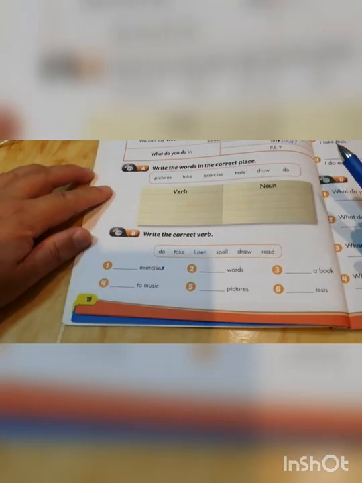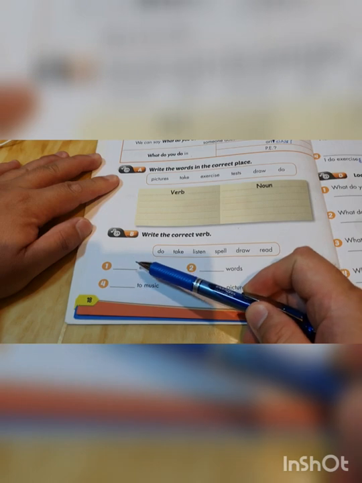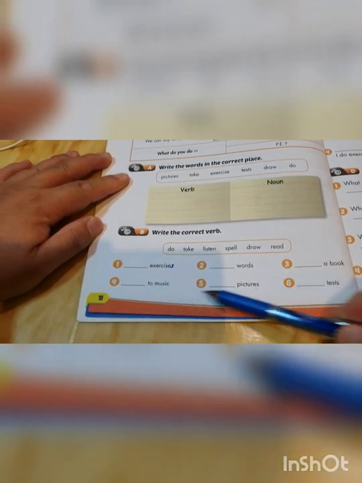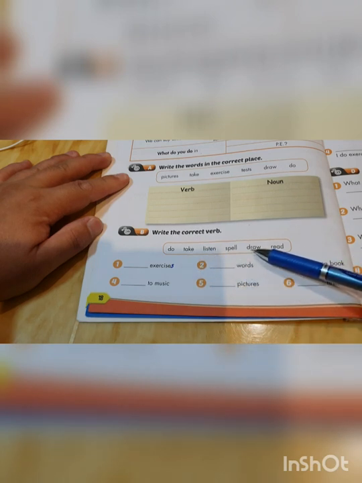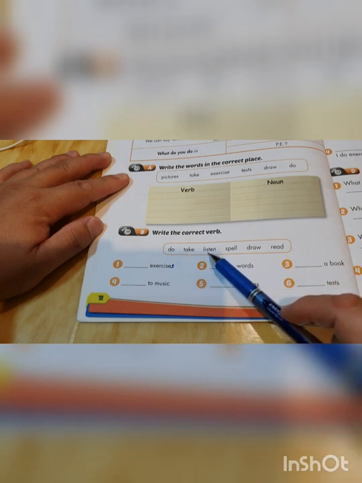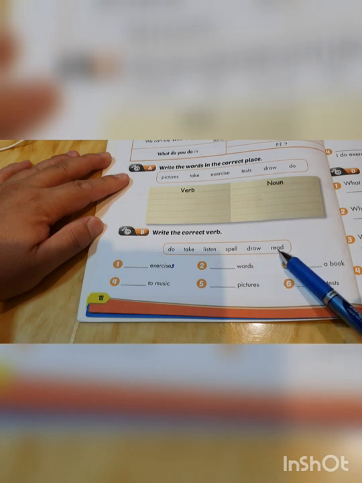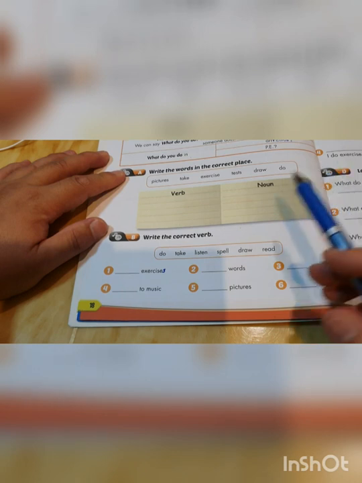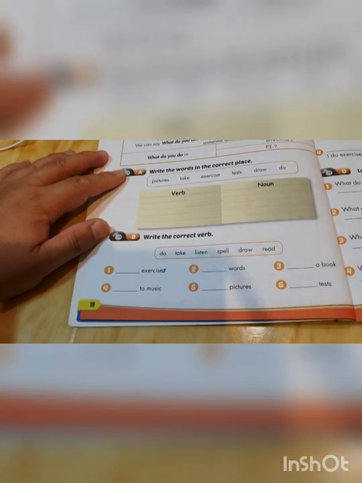Okay, so we have 6 lines, 6 gaps, 1 2 3 4 5 6, and we have 6 words, so you're going to use all the words. The words are do, take, listen, spell, draw, and read. Okay, so exercises. I will help you with the first one.